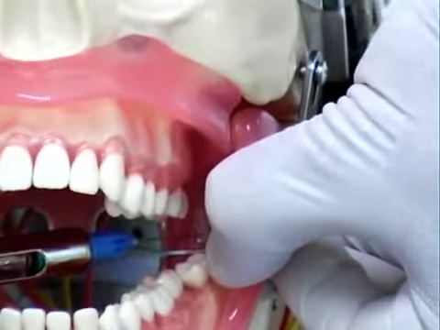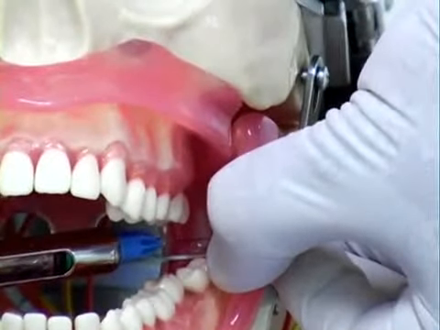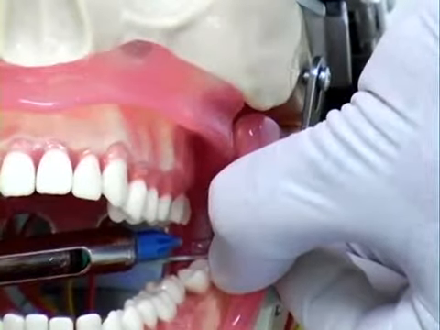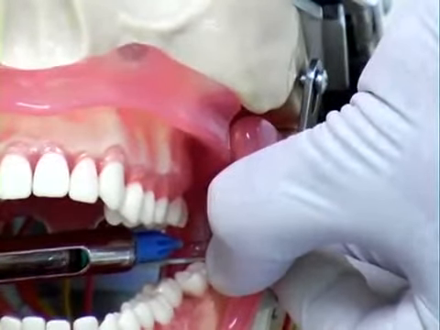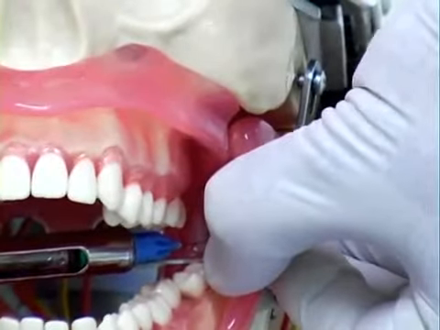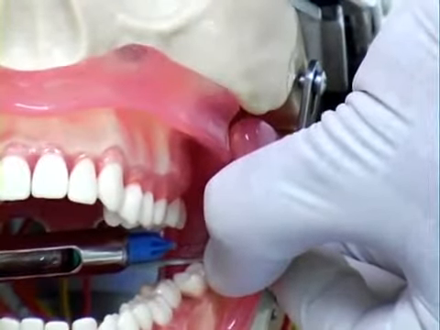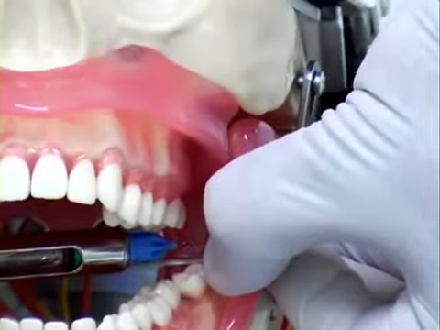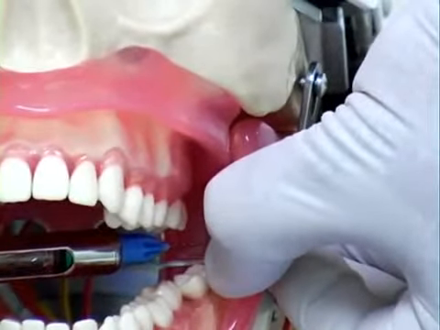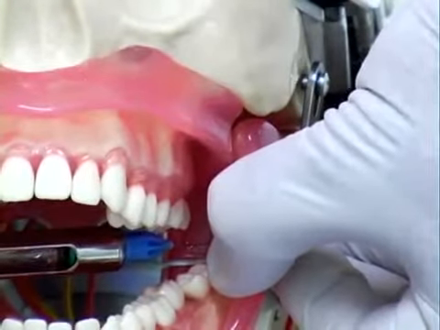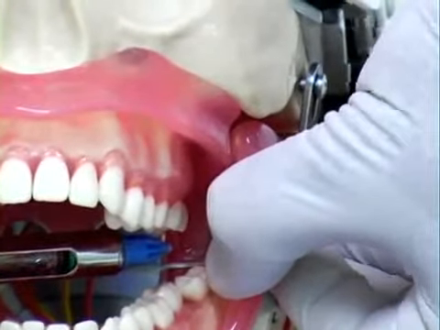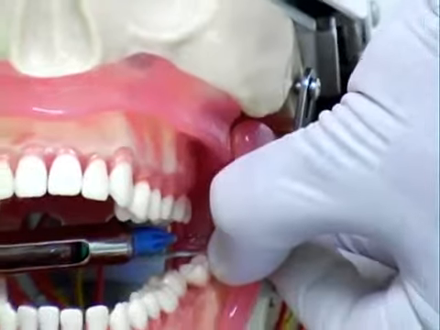You just go and advance it until either you touch the bone or up to 25 millimeter depth. If you happen to touch the bone, then you have to withdraw the needle for 5 millimeter before you deposit any solution, which will make the injection comfortable.